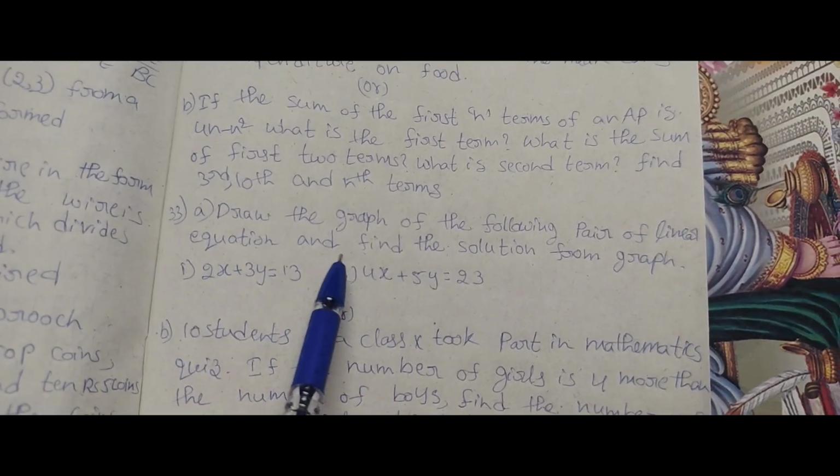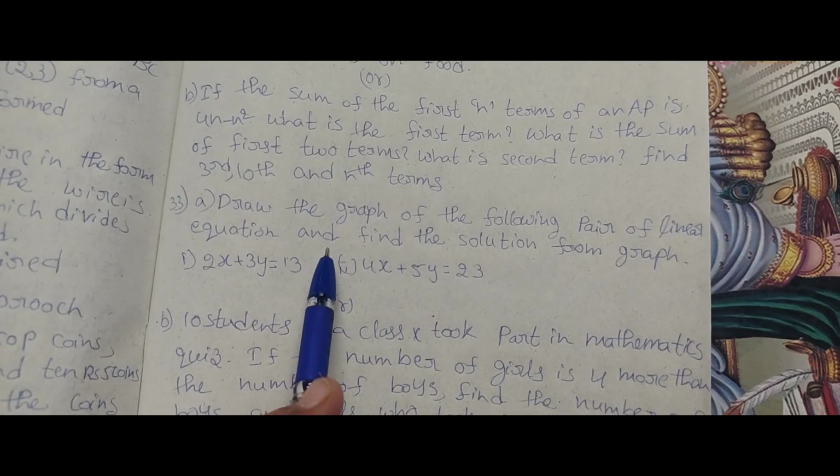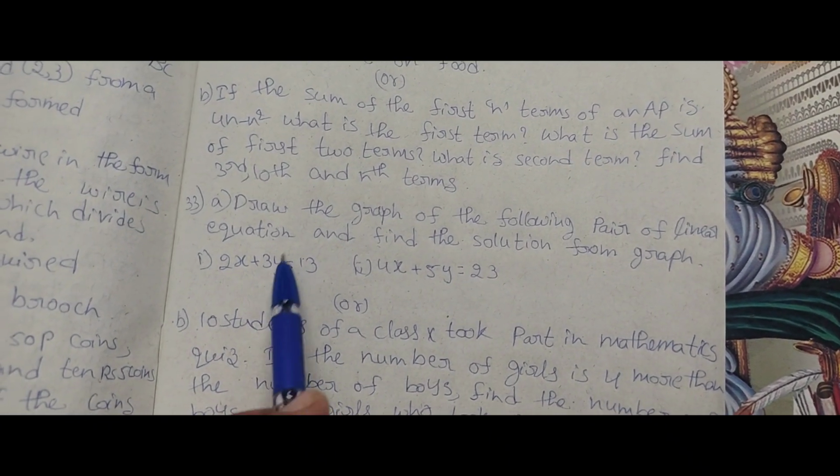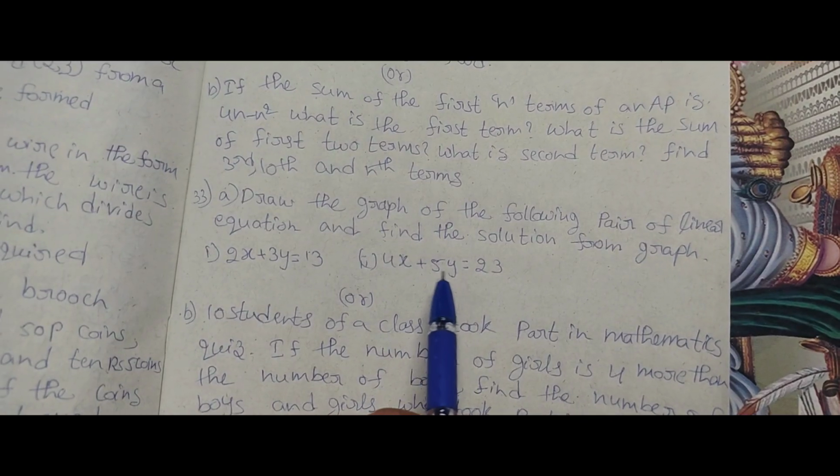33. Draw the graph of the following pair of linear equations and find the solution from the graph: 2x plus 3y equal to 13, 4x plus 5y equal to 23.